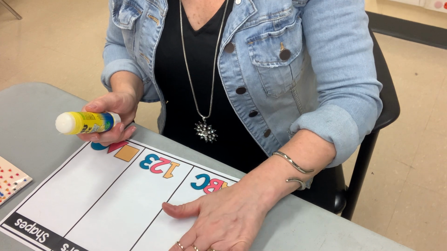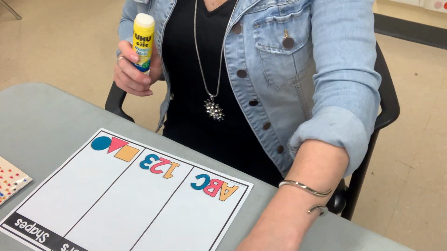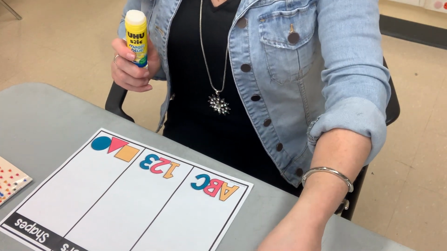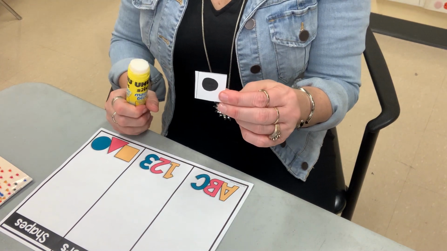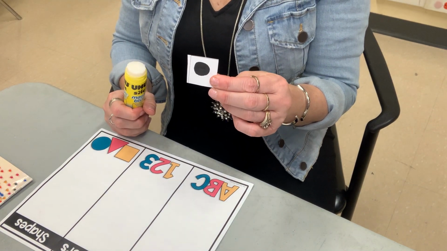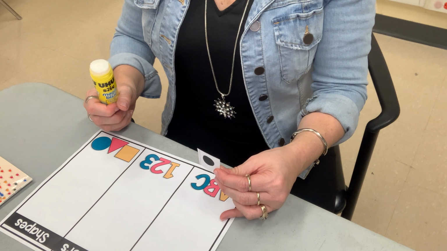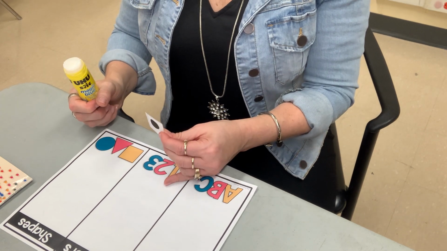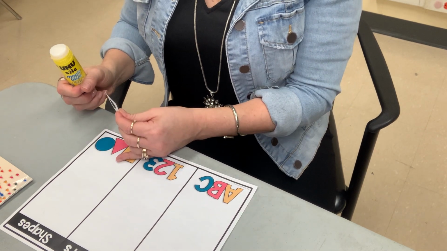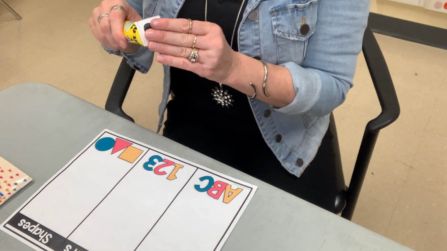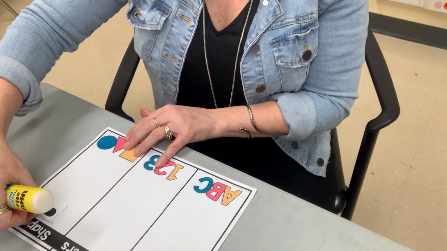Okay, let's do a couple more. Ooh, how about this one? This is a circle. So does the circle go under letters? No. Numbers? No. Shapes. So I'm going to glue it under shapes.